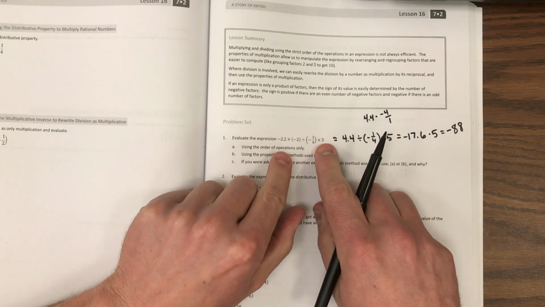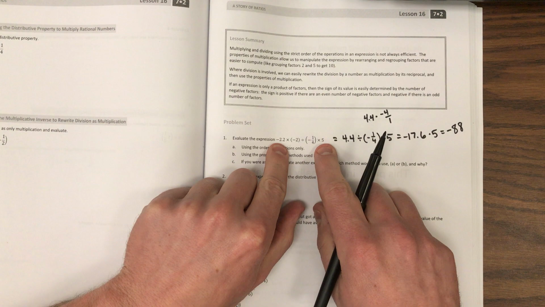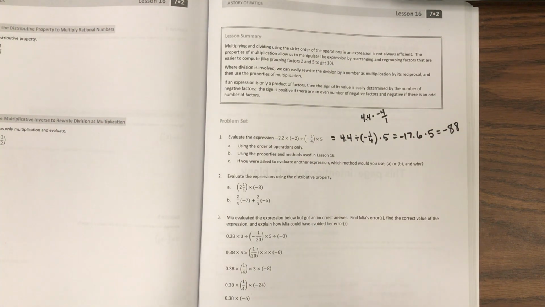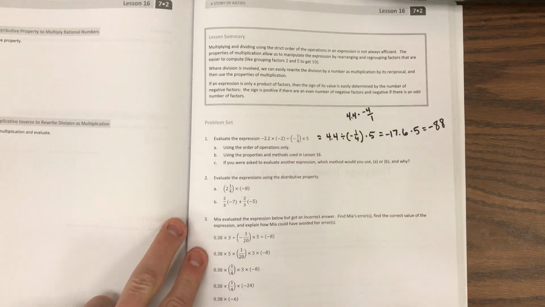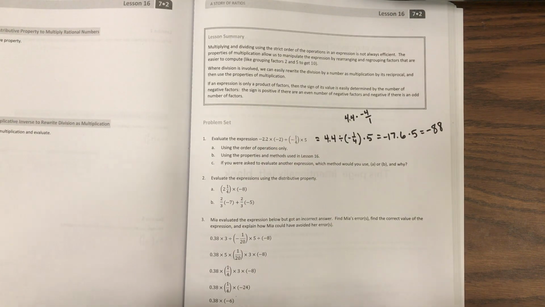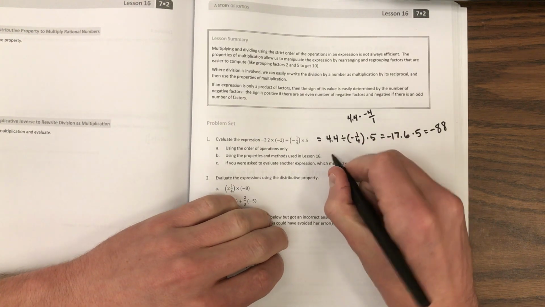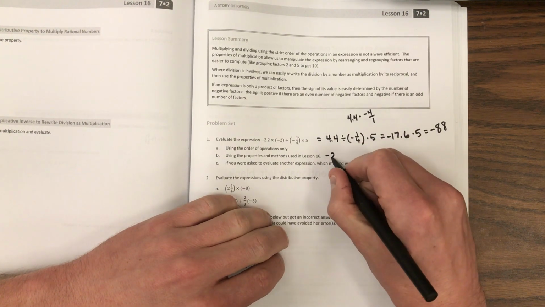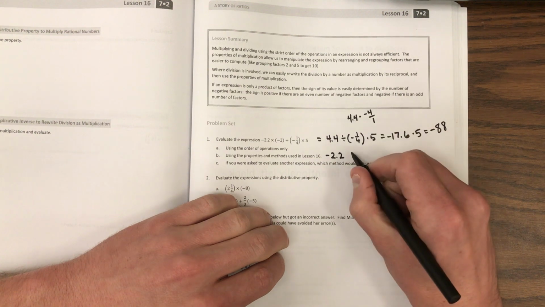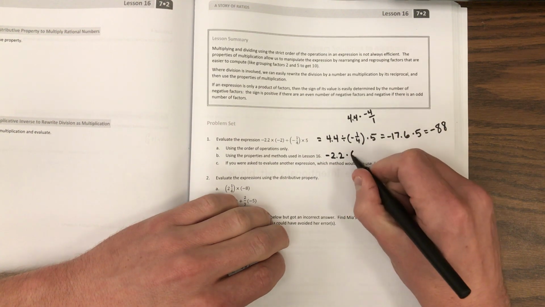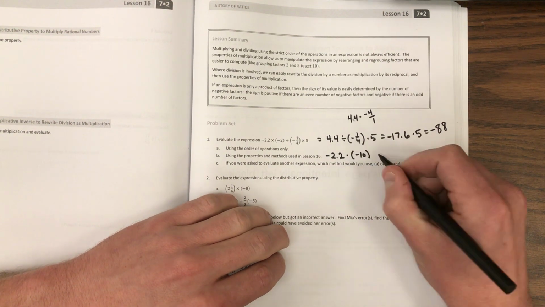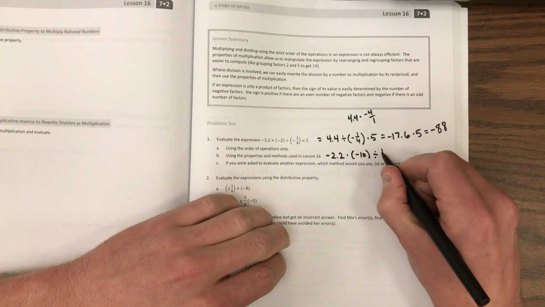And then if we multiply that by the negative 2.2, well, multiplying a number by 10 just moves its decimal place over one spot. And so that 2.2 will become 22. And this problem just becomes a lot easier to do it this way. So I'm going to rewrite this as negative 2.2 times negative 10 divided by 1/4.